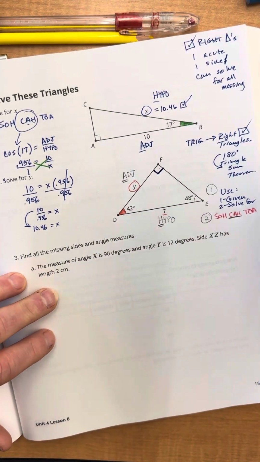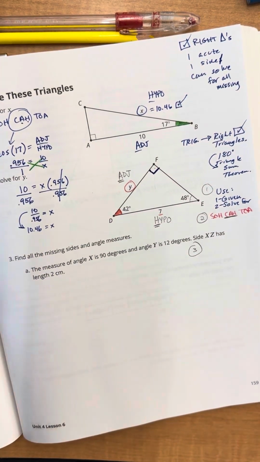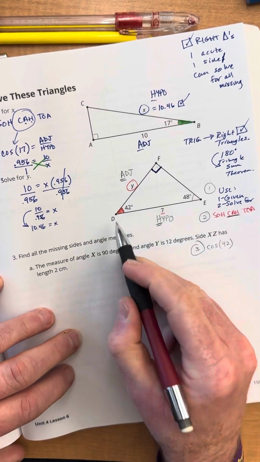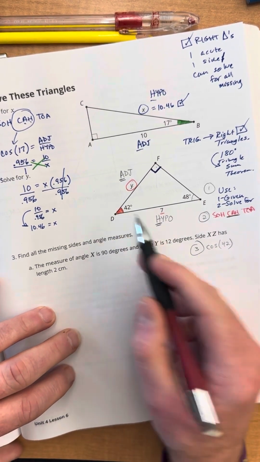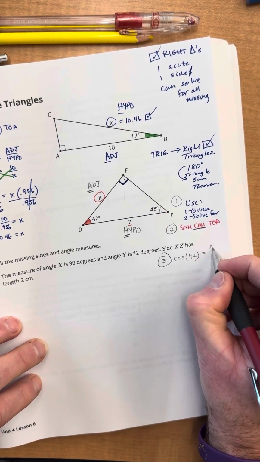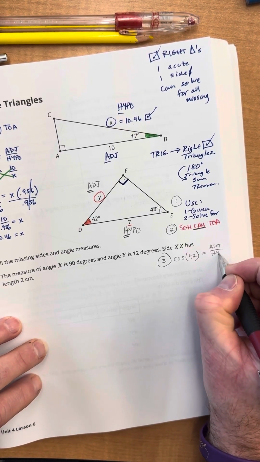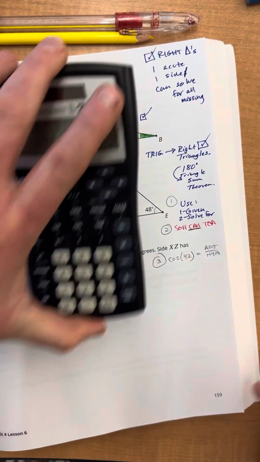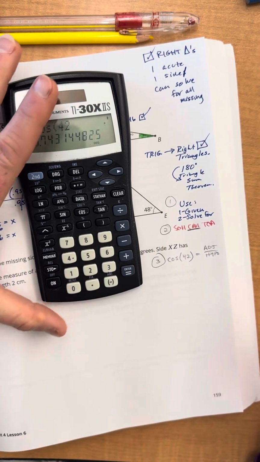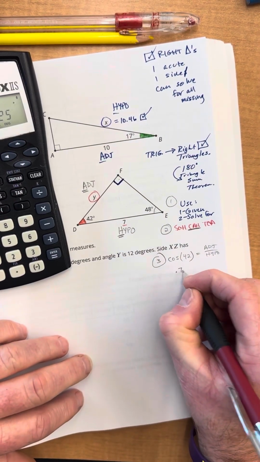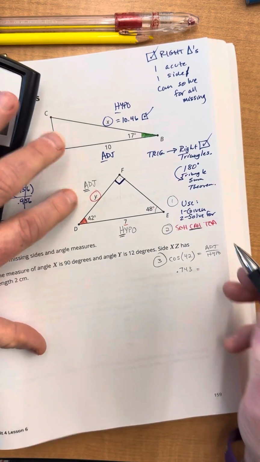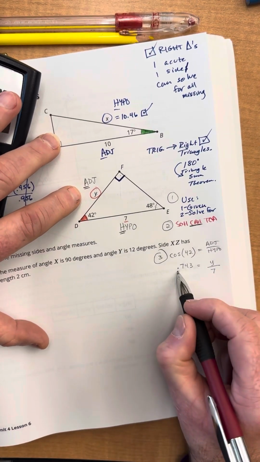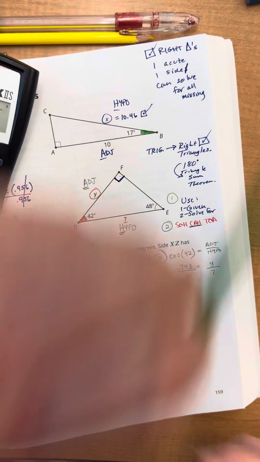So let's work down here a little bit. You're gonna say cos 42. That's why I color in these angles, so I can make quick decisions. Equals adjacent over hypo. Why did I write that? So I can give my brain a little bit of a break. Cos 42 is 0.743. Adjacent leg is y. Hypo is 7. Floating decimal, throw a 1. Cross multiply.